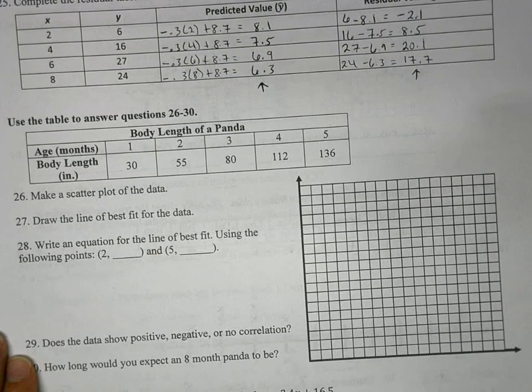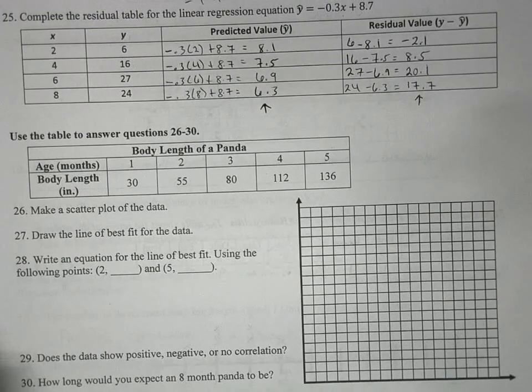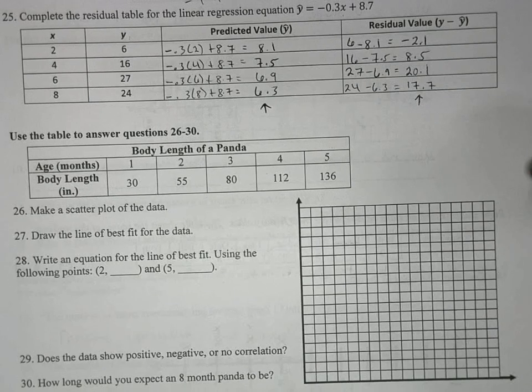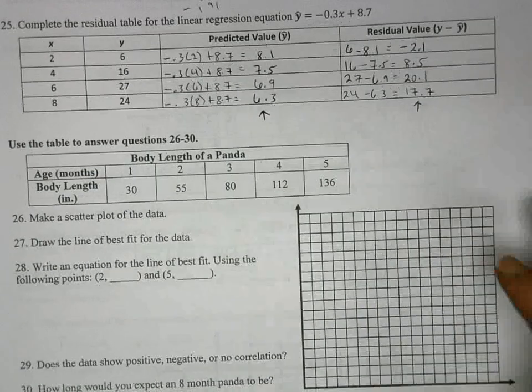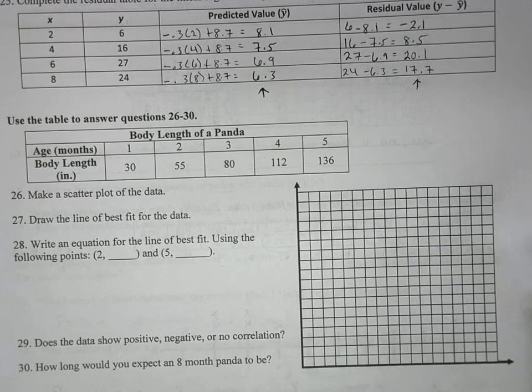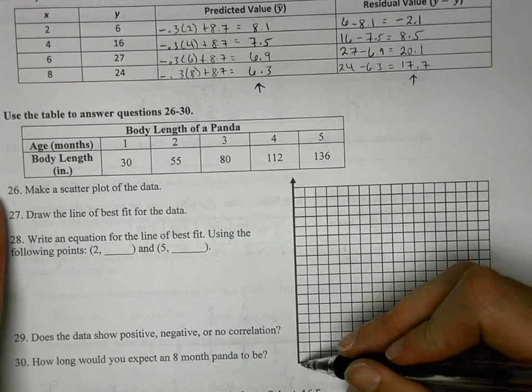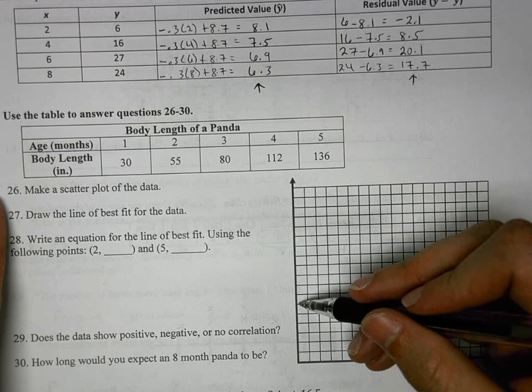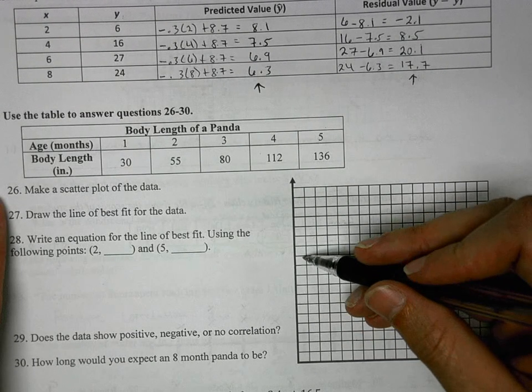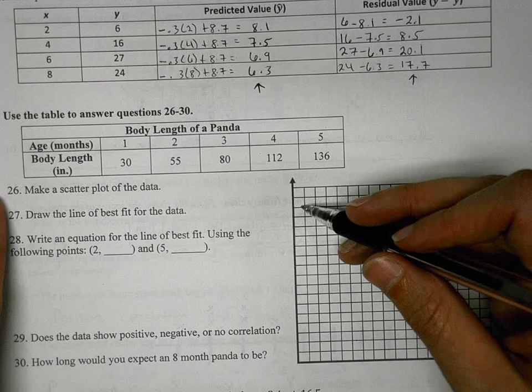Okay. Underneath right here. Okay, so to make a scatter plot of the data, all you have to do is graph. So I'm going to count these guys over here by ones. Let's see, there's 1, 2, 3, 4, 5, 6, 7, 8, 9, 10, 11, 12, 13, 14, 15, 16, 17, 18.